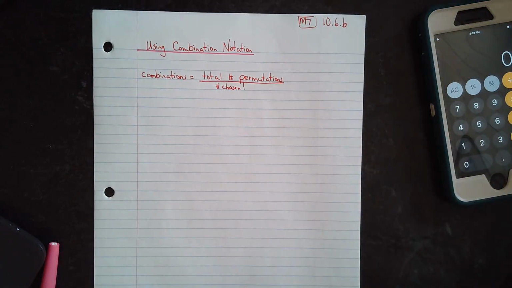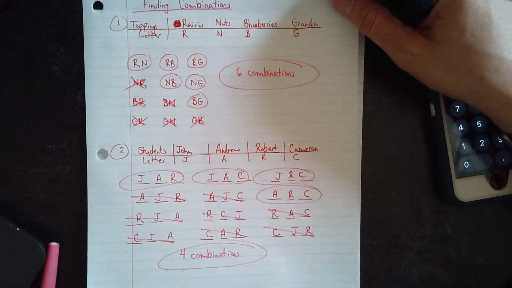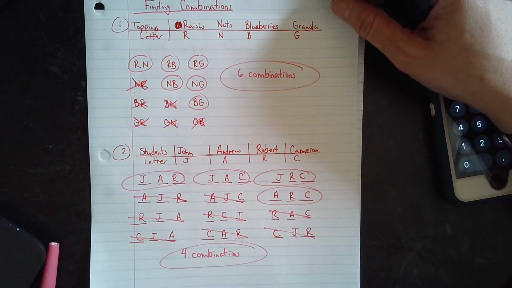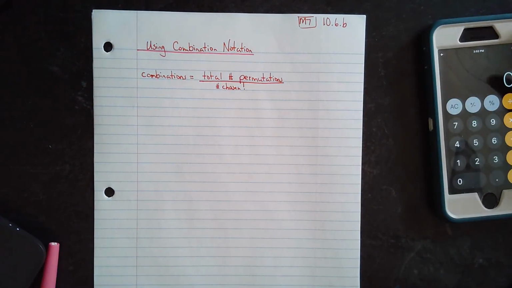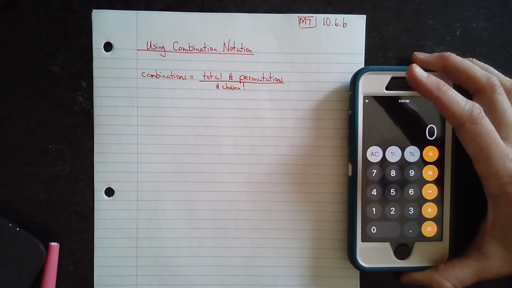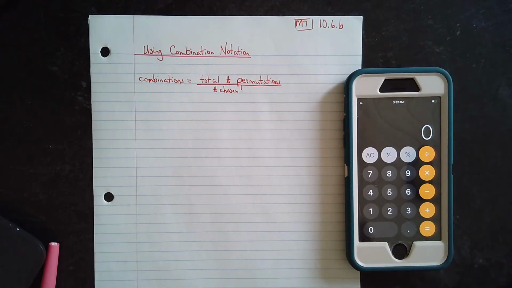Okay, so in our previous video we talked about how to find combinations and we used an organized list to do that. Now we're going to talk about a shortcut to do that. We're going to talk about combination notation. This is one of those things that, when you see it, looks really weird and complicated, but it's actually not very difficult. So just bear with me with an explanation here.